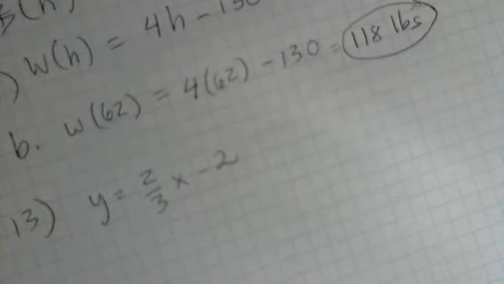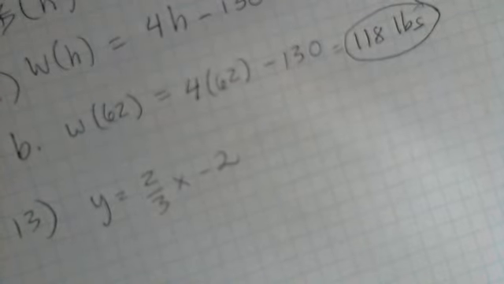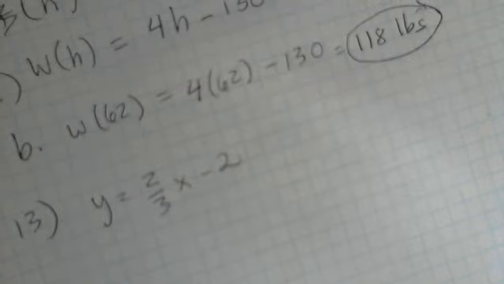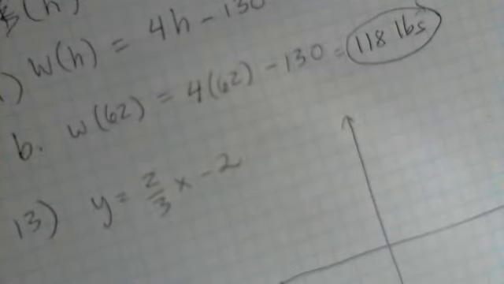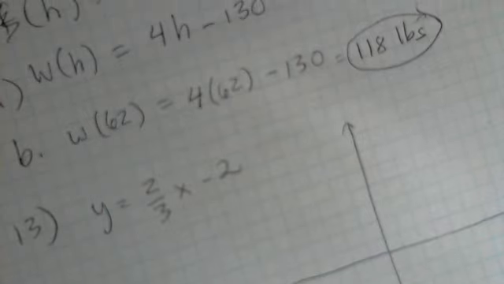If you don't understand that, you can always make an input-output table and try various values and plot those. But the easiest way, get your coordinate graph ready, is to identify key values in the equation. And here are 2 key values. The 2/3 is the slope.